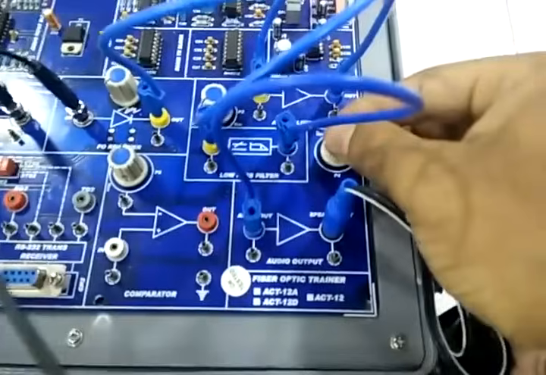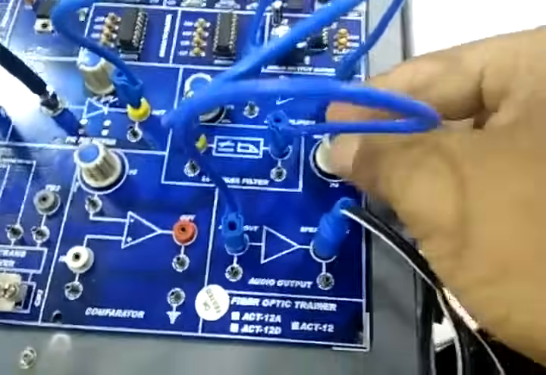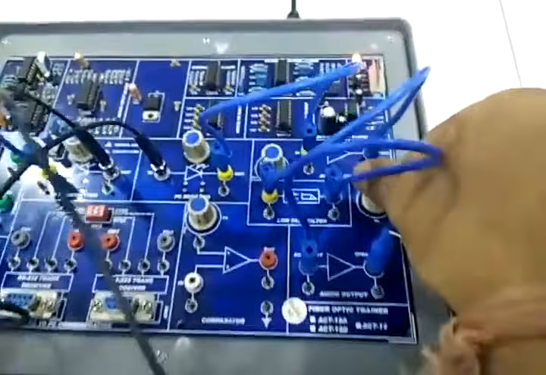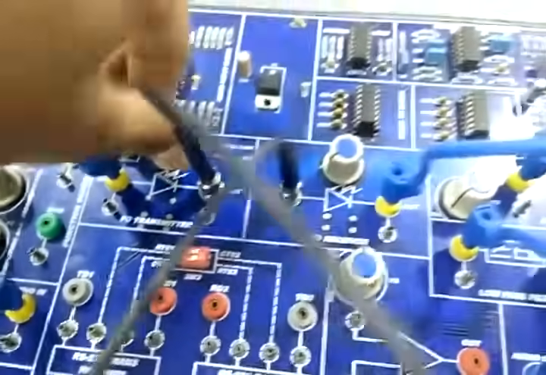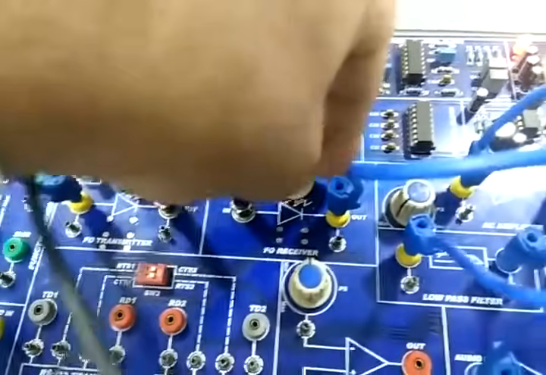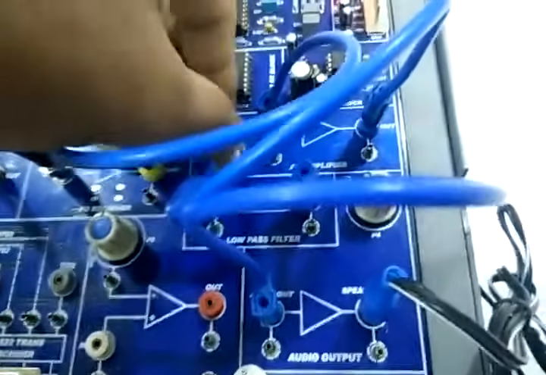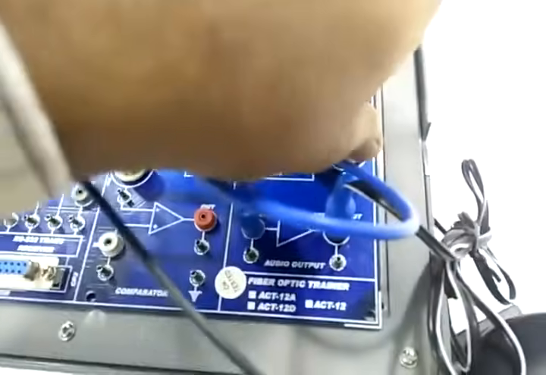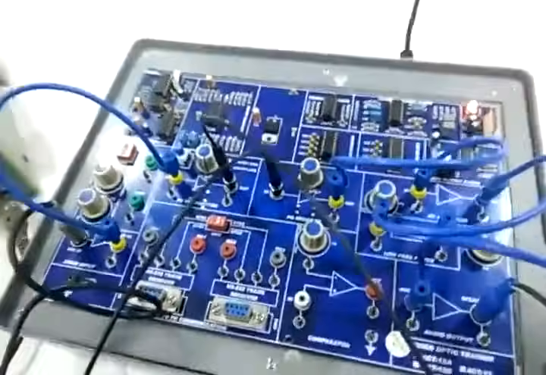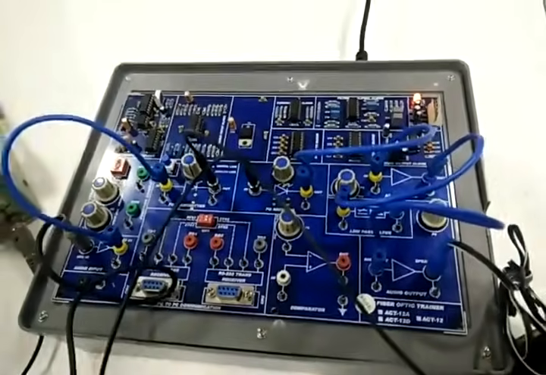As we change the port F4, the intensity will increase, and adjust F4 transmitter port, F4 receiver port, AC amplifier port, and audio output potentiometer to get the proper output at speaker out. Thus we have completed the voice communication using fiber optic.